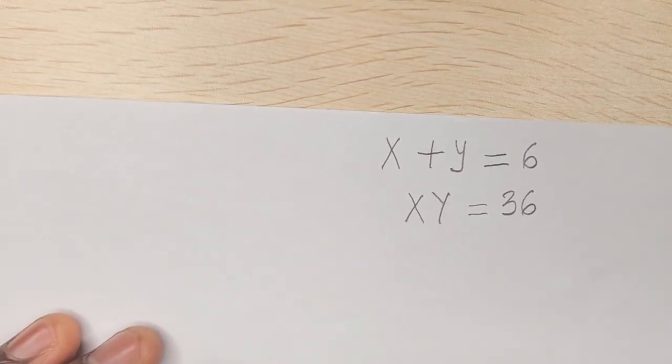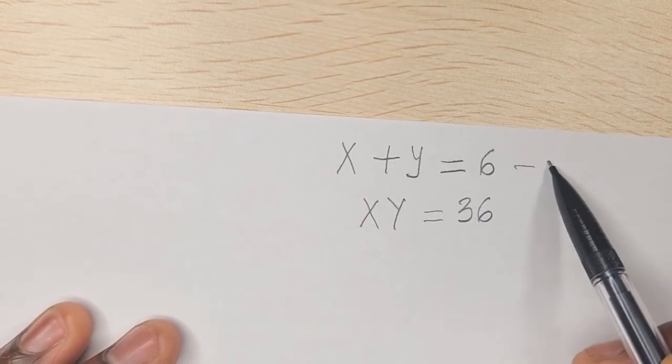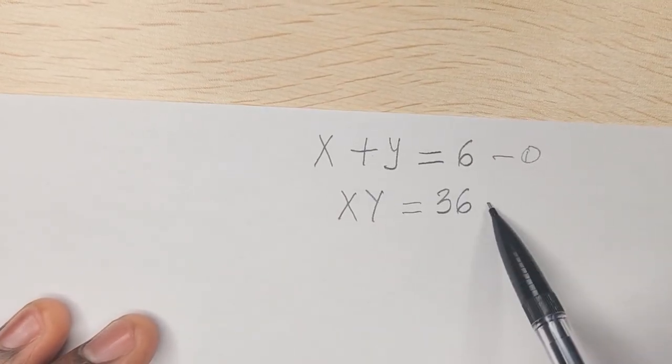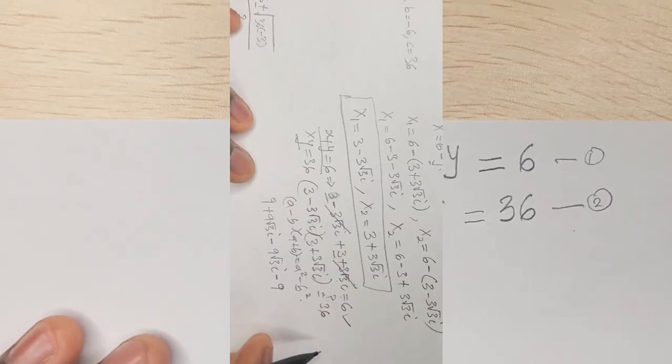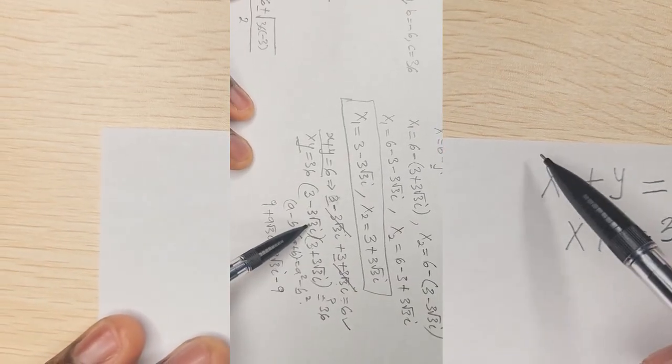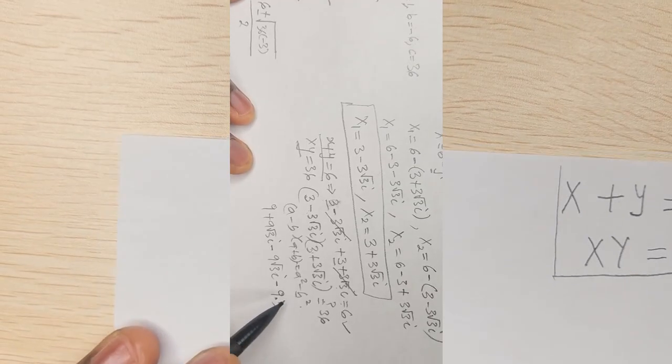So let's start. We have that x plus y is equal to 6. This is our equation 1. And we have that xy is 36. That's our equation 2.